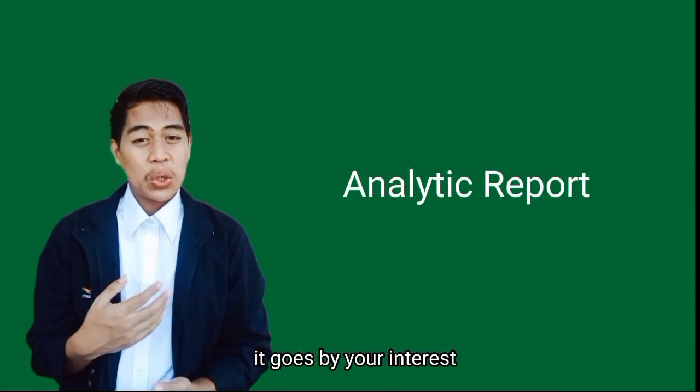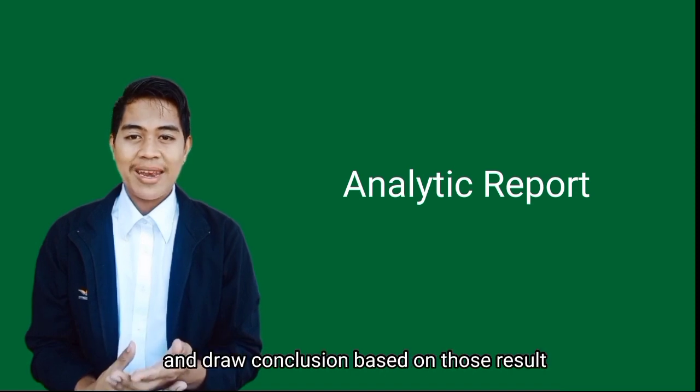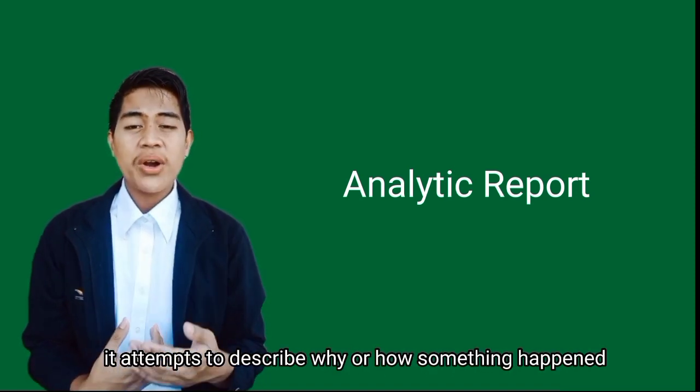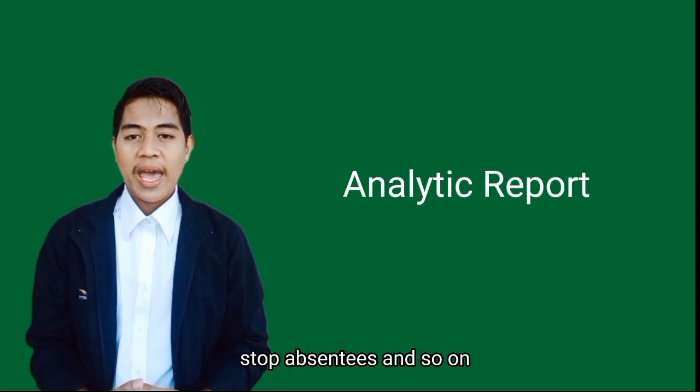Analytic reports go beyond just presenting results. Analytical reports present results, analyze those results, and draw conclusions. Based on those results, they attempt to describe why or how something happened and explain what it means. Examples are reports on monthly budget, staff absences, and so on.